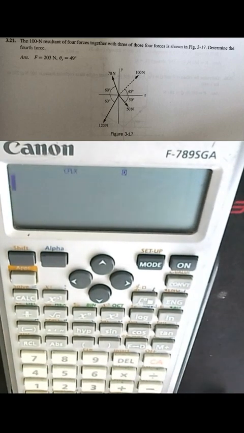In order to get the resultant, you have to add those forces. But given that there is a resultant and we want to determine the fourth force in order to get a resultant of 100, we should deduct the three forces from the resultant.